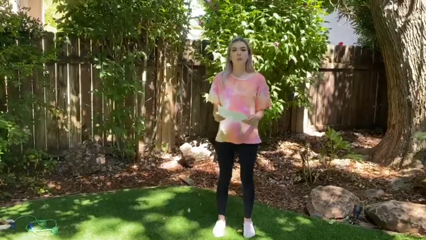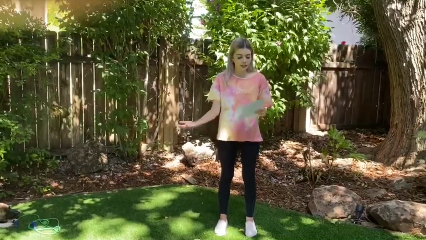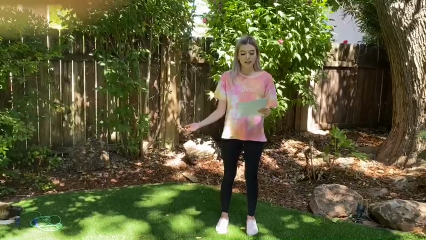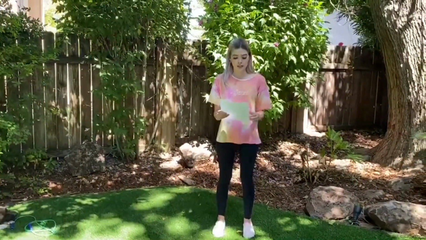So by completing the 4 activities that I have planned for my students today, they should be able to identify and perform these 5 different types of jumps that I just listed.